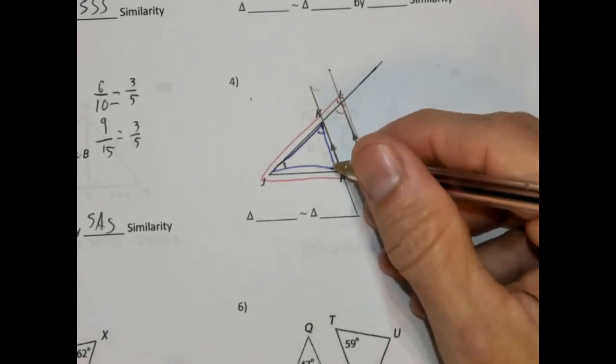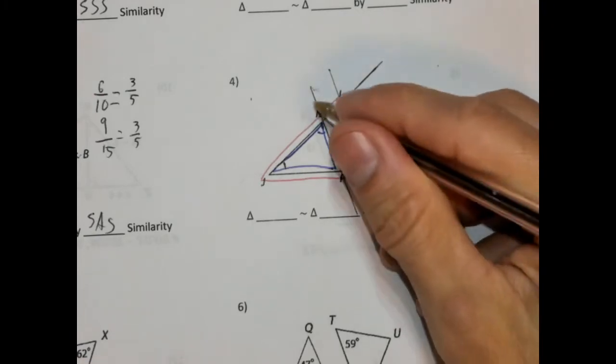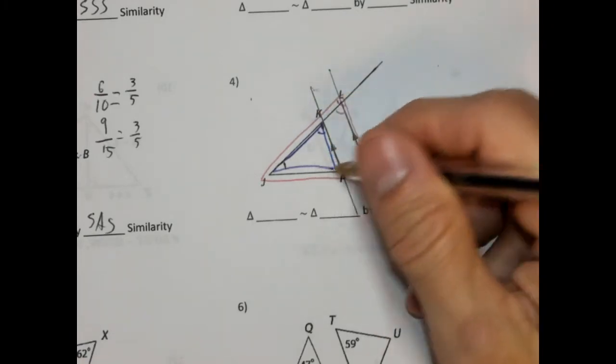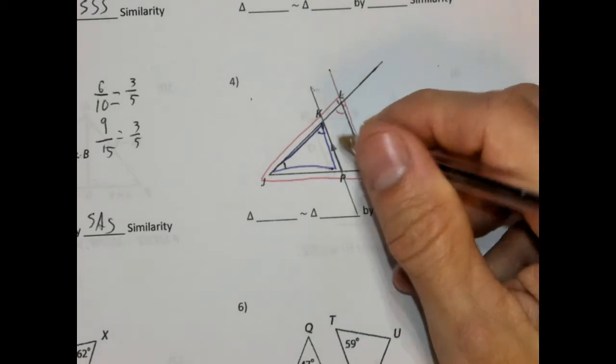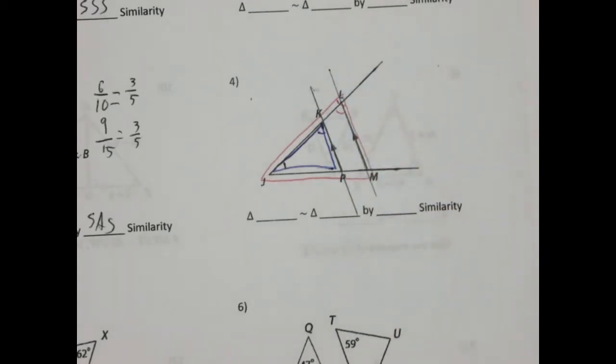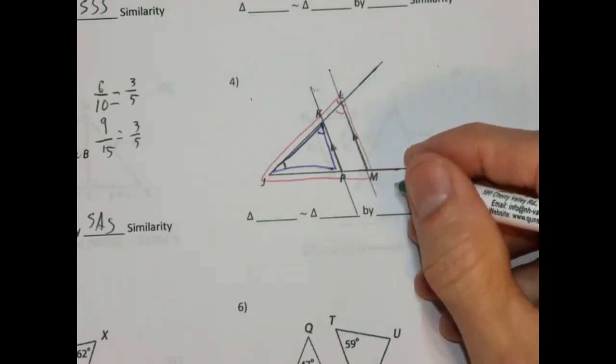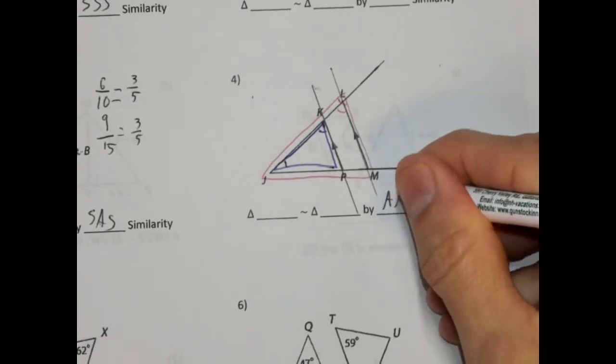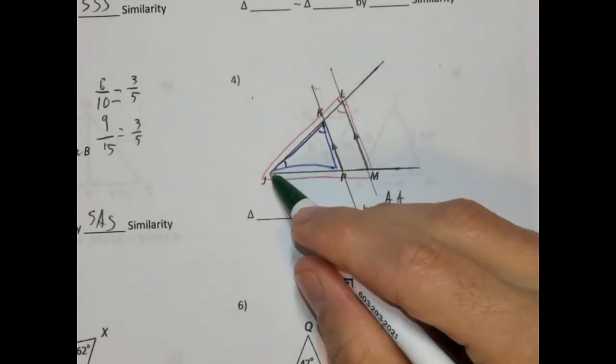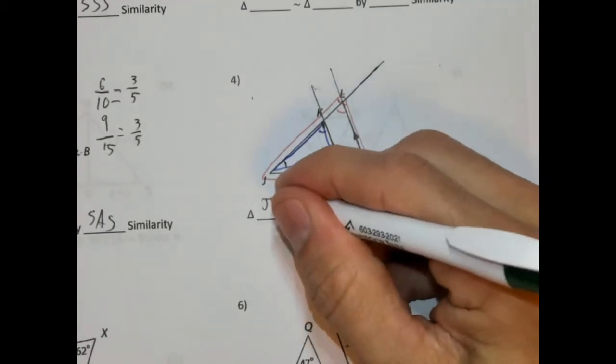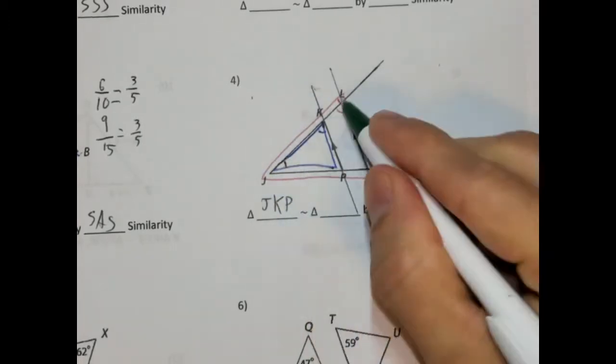You could say the same thing down here. These are going to be corresponding to each other. These lines are parallel, and technically it's really a transversal, and they'd be congruent. So this is angle-angle similarity. And I'm going to go blue first, so JKP, and then JLM.